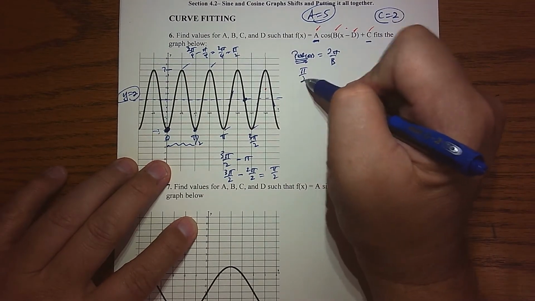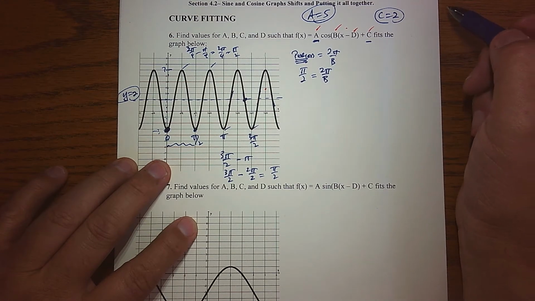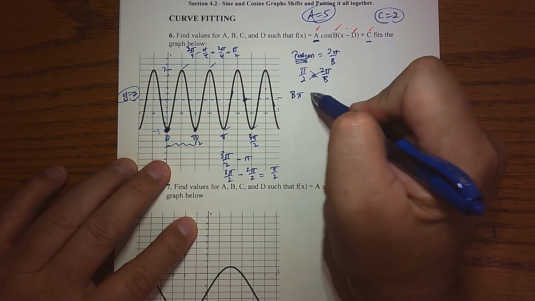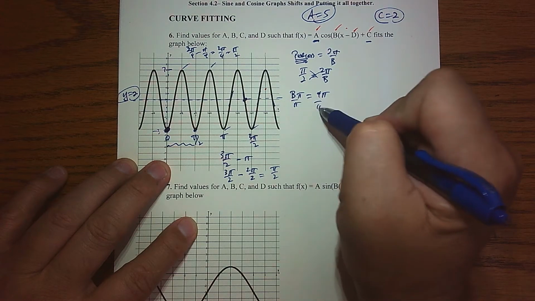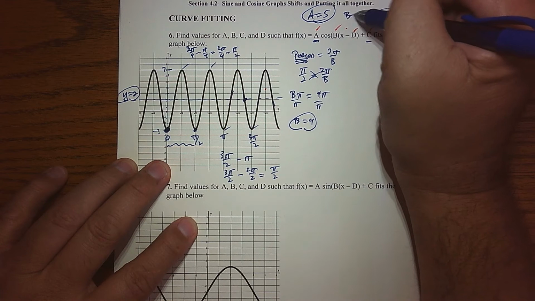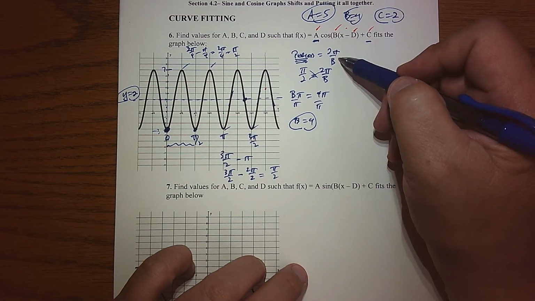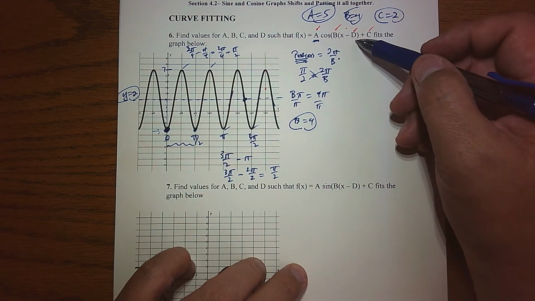My new period is pi over 2, and we know formula-wise it's equal to 2 pi over B. So do a quick cross multiplication. We get B times pi is 4 pi. Divide out the pi's, and we get that B is equal to 4. So we are done. Find your period, stick it into our formula for new period, and you can find your B. So D is a little tougher.